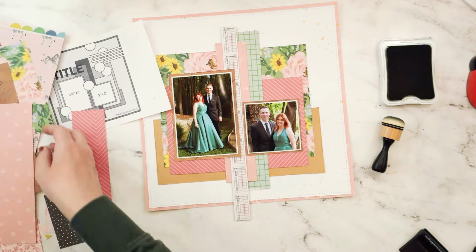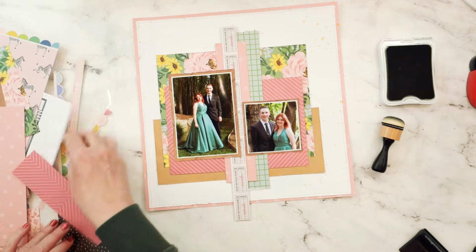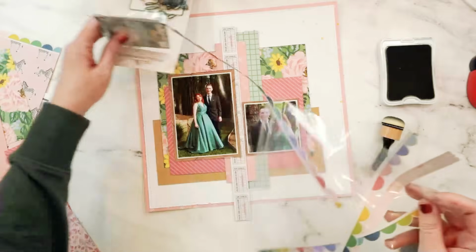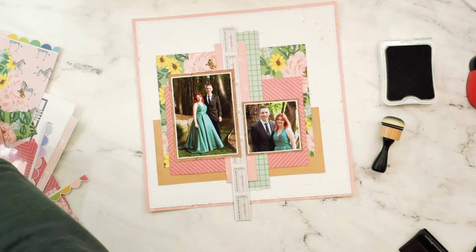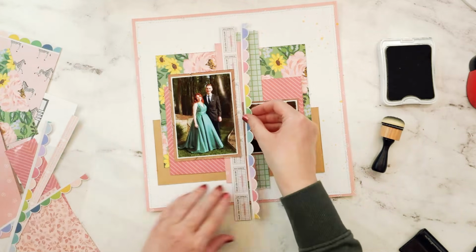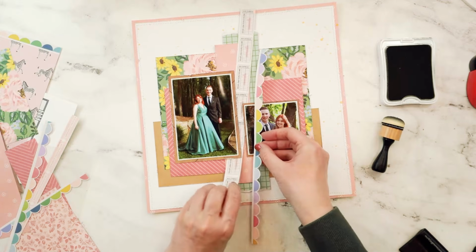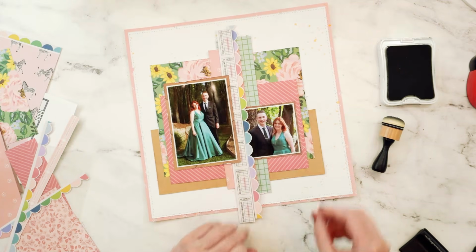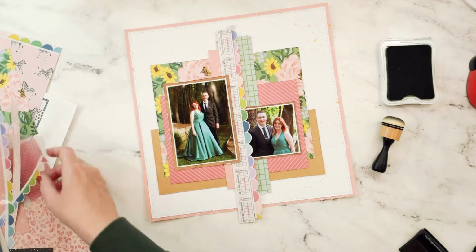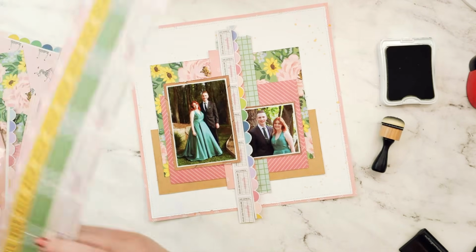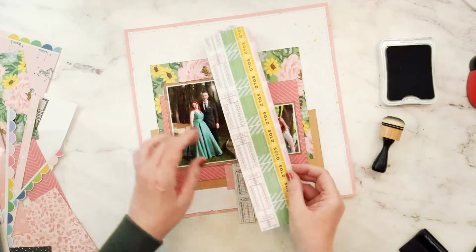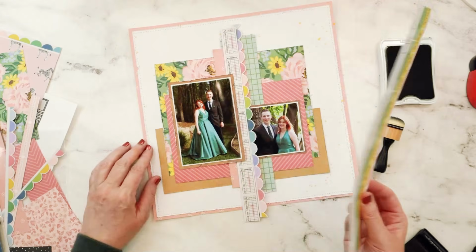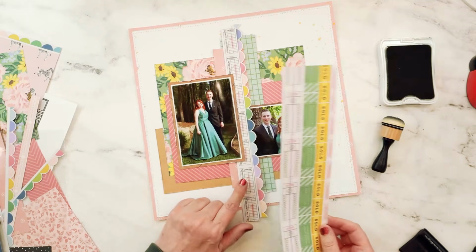I might add the scallop. It might be too colorful, but I'm going to try it. Let's just see what it would look like if we layer that under there. That's cute. Let's go back and see if there's another ticket color. There's this whiter purple one, but I don't think I want to bring purple in. I like that this one has pink.